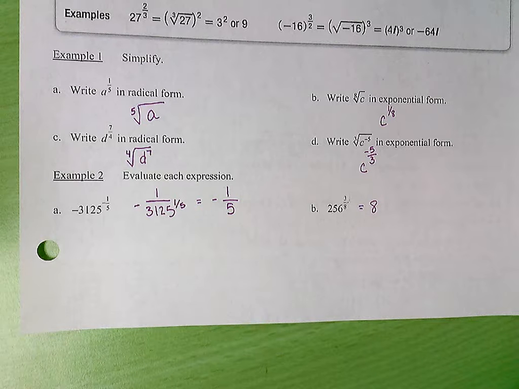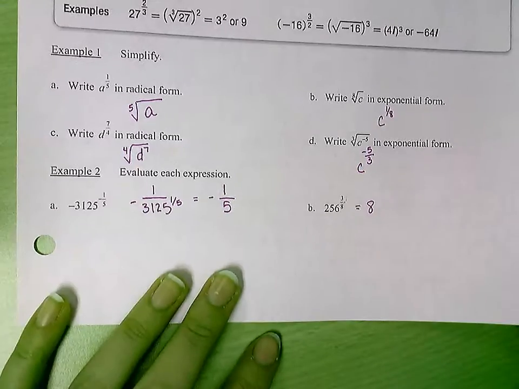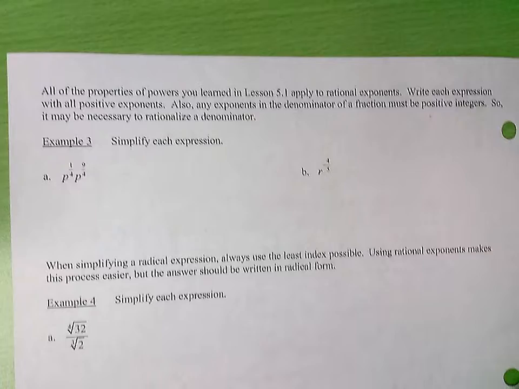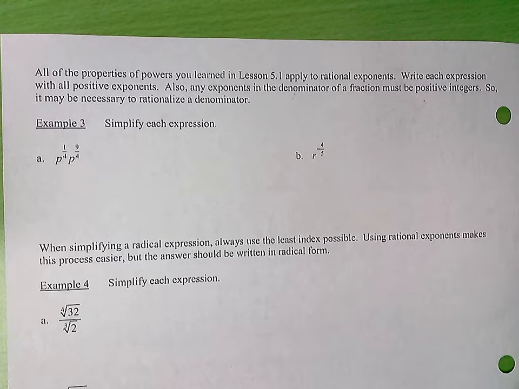Questions? All right, so on the back, all the properties of powers you learned in previous lessons apply to rational exponents. Shh, we're quiet, please.